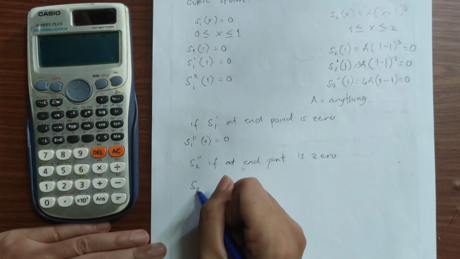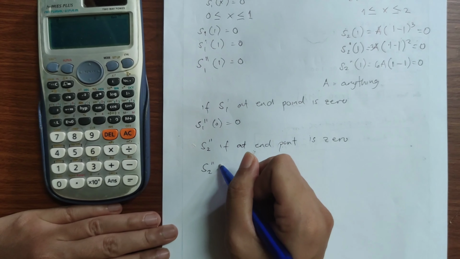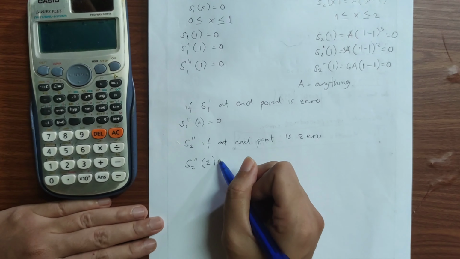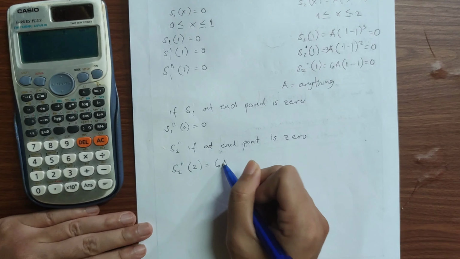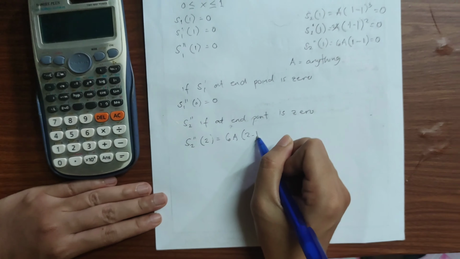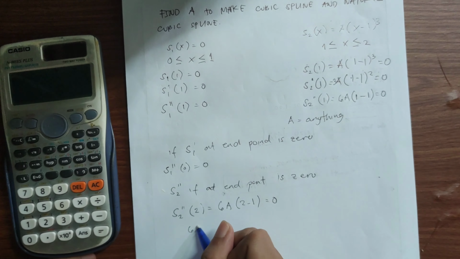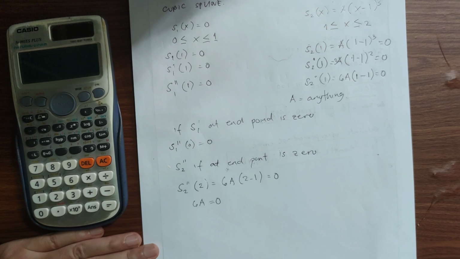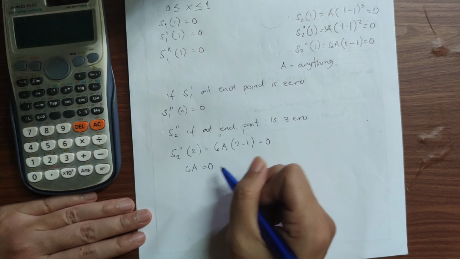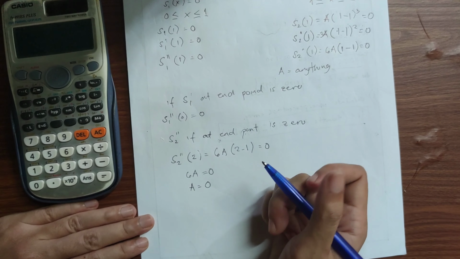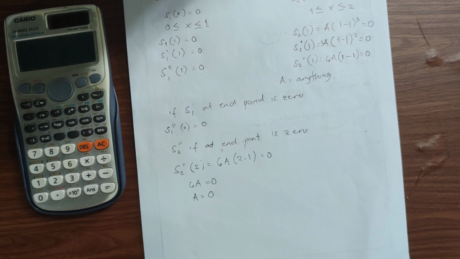So second derivative of S2, plug in the 2, equals 6a times (2 minus 1) equals 0. So 6a equals 0, and a equals 0. So that's it.